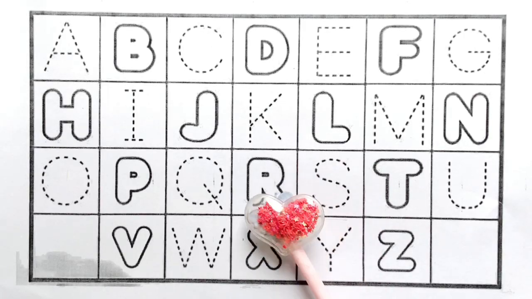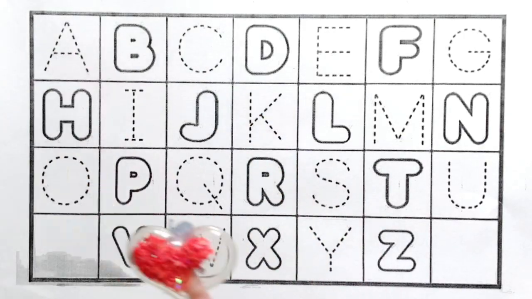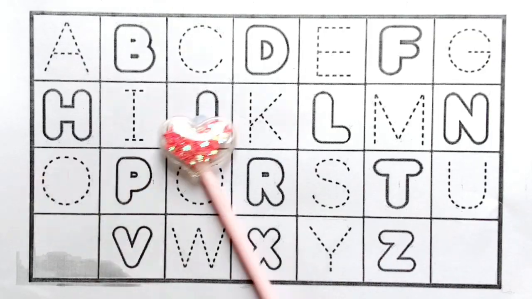I learned alphabets A to Z. Let's start.